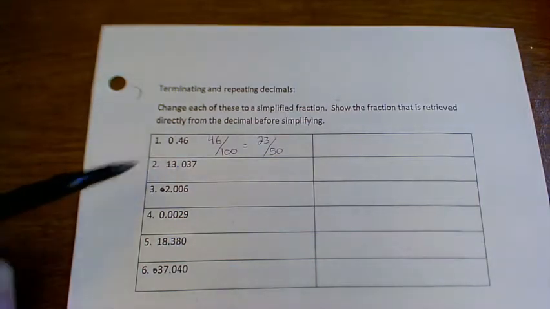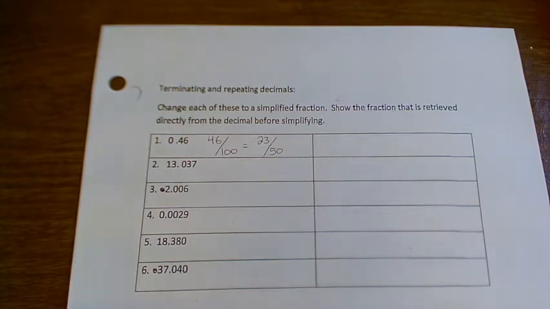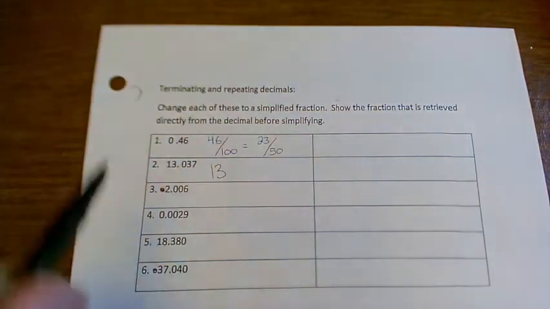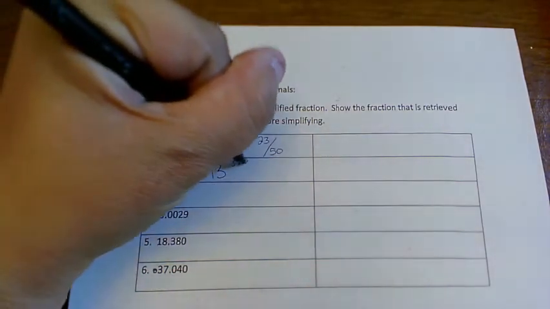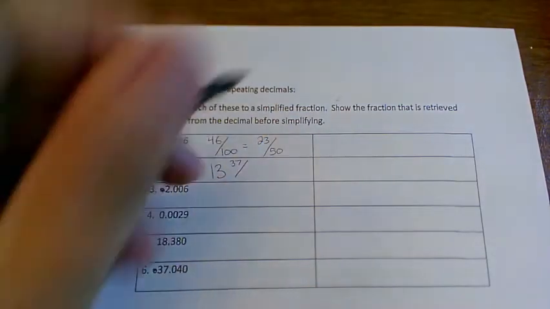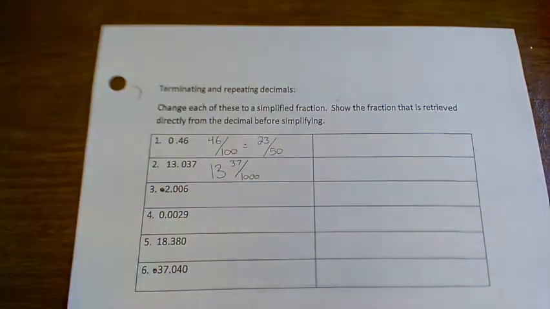For number 2, 13.037 would be 13 and, this would be 37 thousandths. And I don't believe that simplifies, so I think that's just going to stay. I think 37 is prime. Let me just check really quickly. Yeah, so it's not going to simplify.